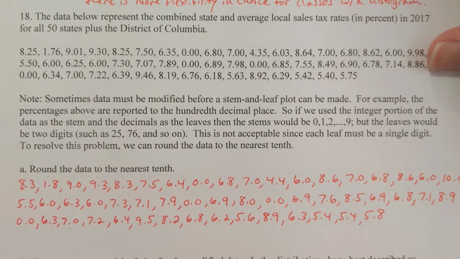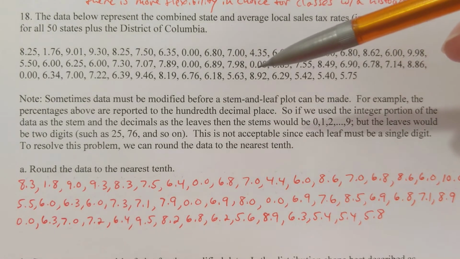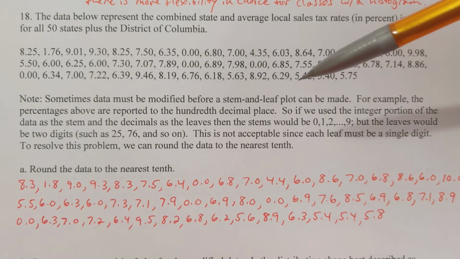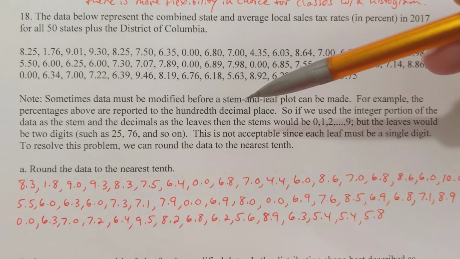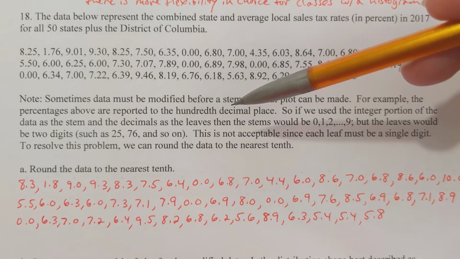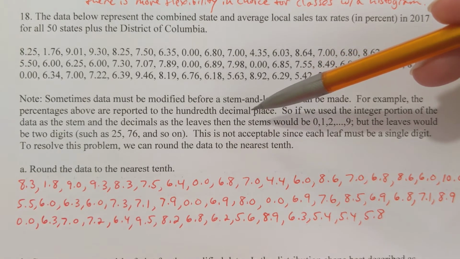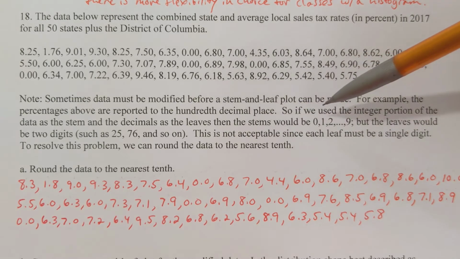There's a note saying that sometimes the data must be modified before a stem and leaf plot can be made. For example, the percentages above are reported to the hundredth decimal place.